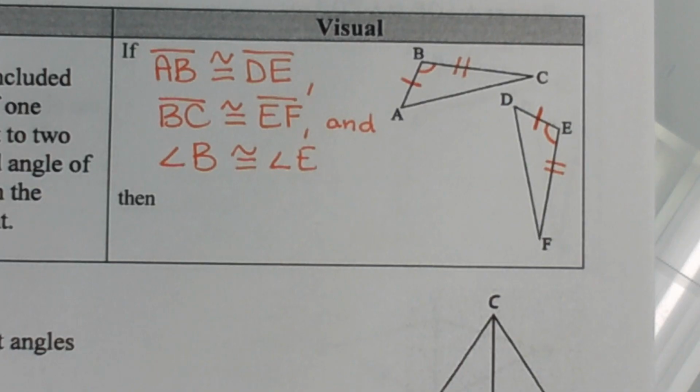In order to say that triangles are congruent by SAS, that is all of the information I need. I need both pairs of sides and the angle between to be congruent in both triangles.